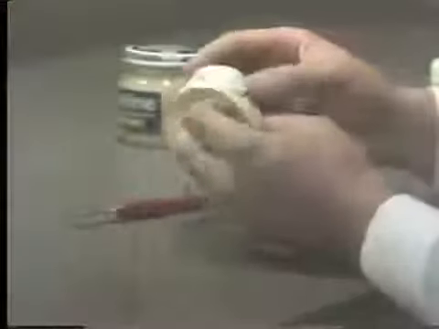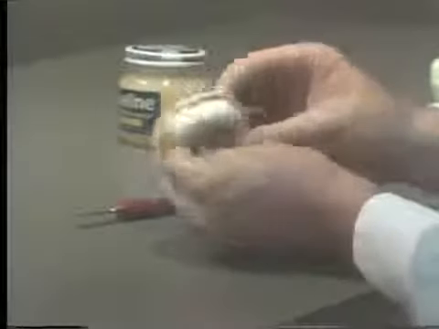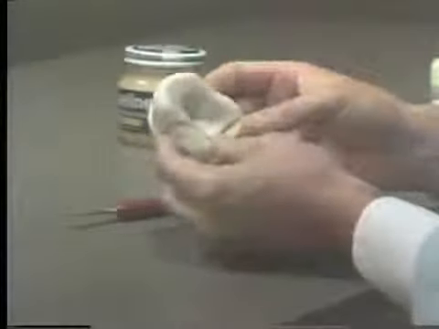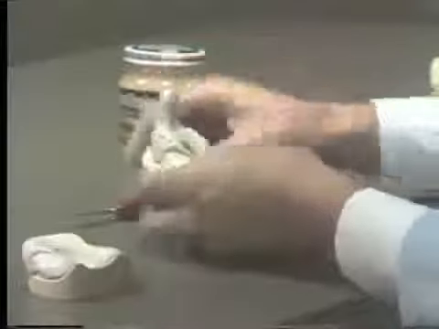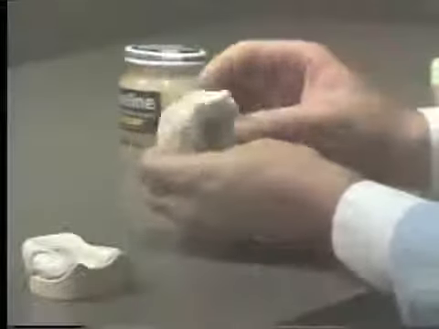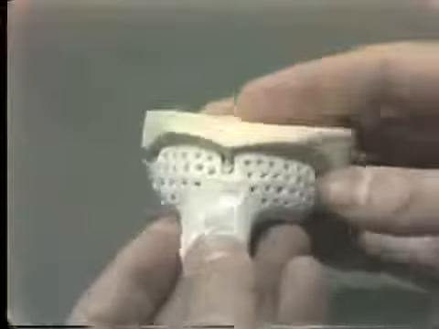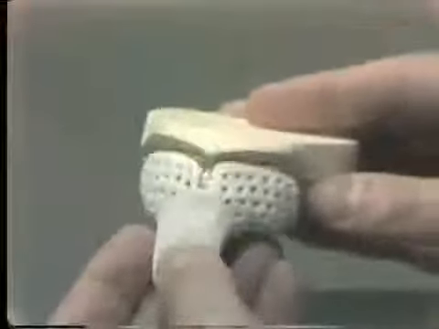After this second tray is made in Forma-Tray, it again is trimmed and polished to the proper peripheries. And then as a last step, a handle is added to the anterior portion of this tray so that the tray is easily handled by the operator when it is taken to the mouth.